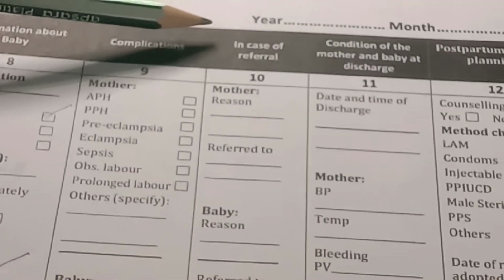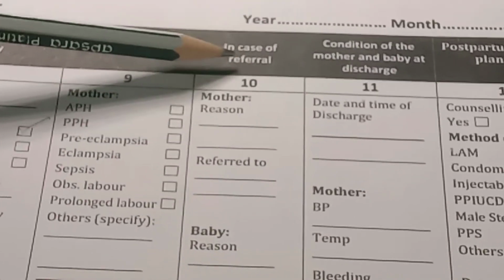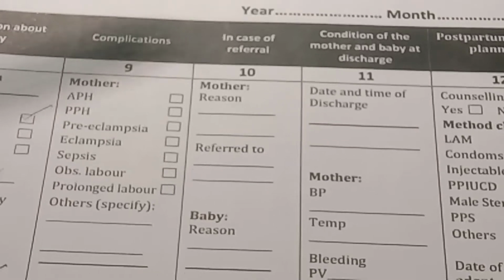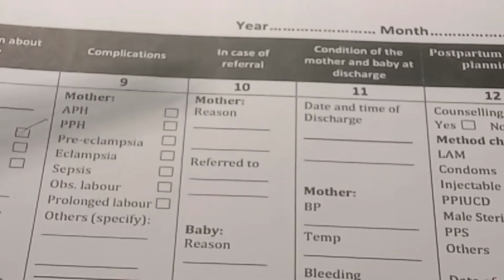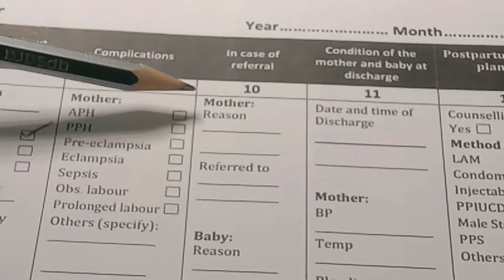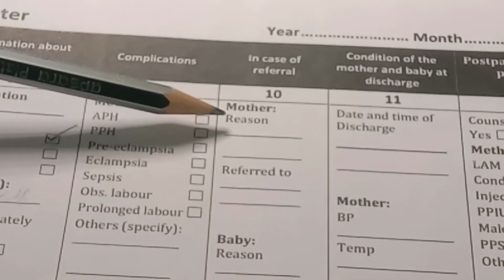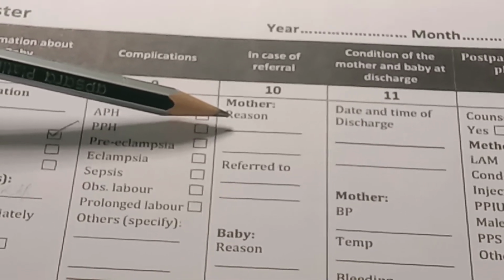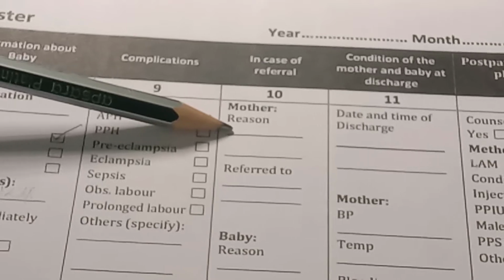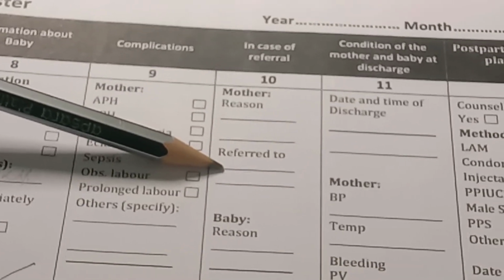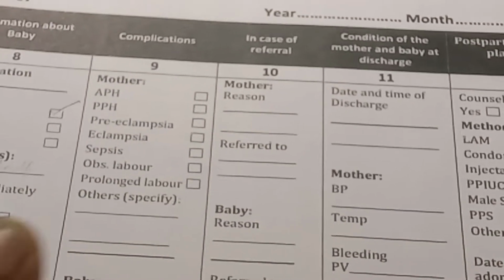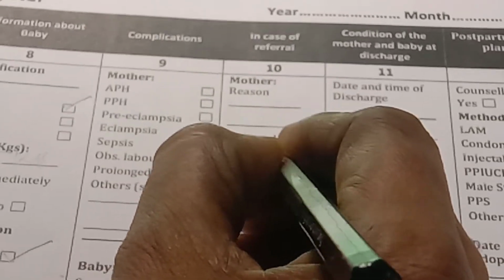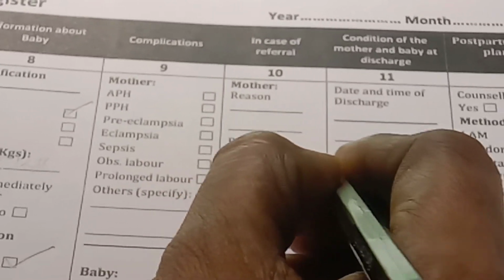Next, coming to the case of referral. If you want to refer the mother or baby, you have to write the reason, mother reason. The reason for which you are sending the patient on referral, you have to write here. Next, referred to, where you are referring, suppose RIMS Kadapa, like that you have to write.